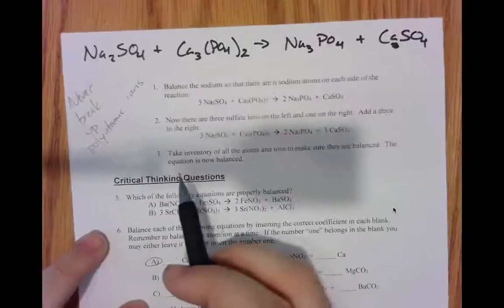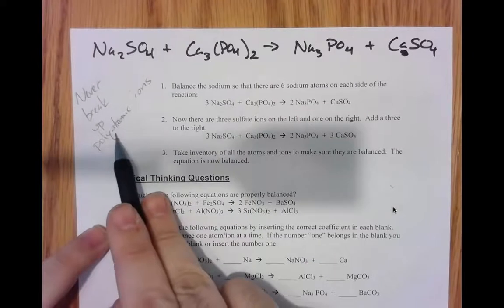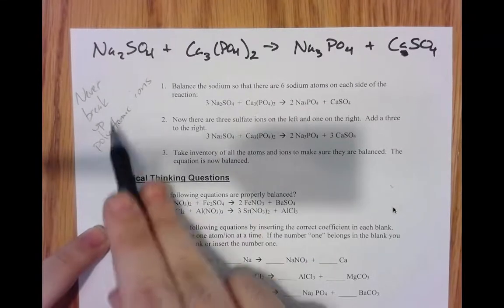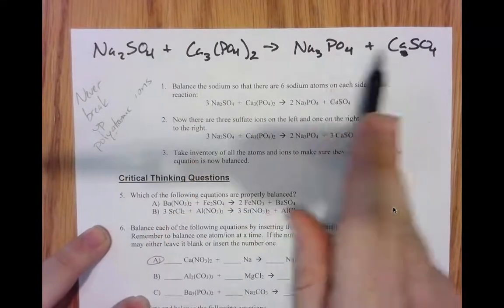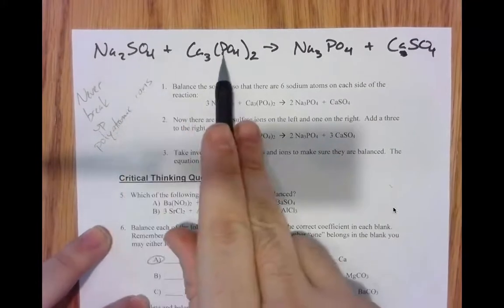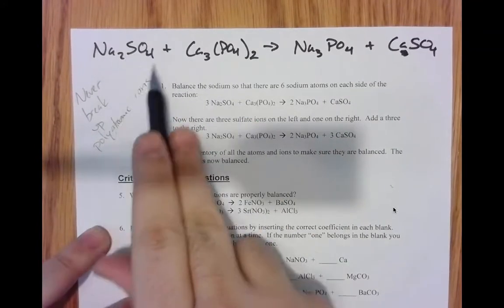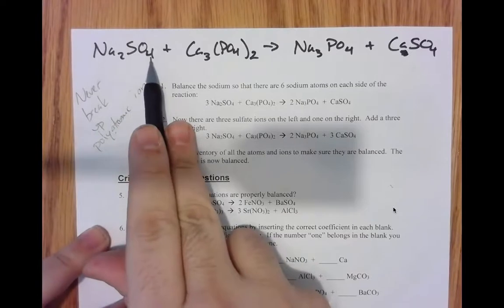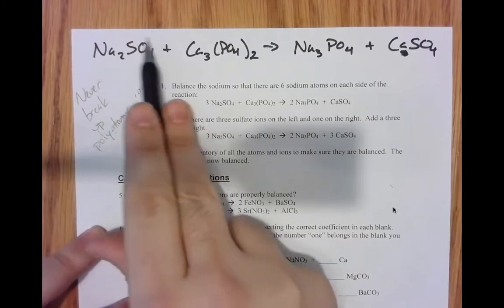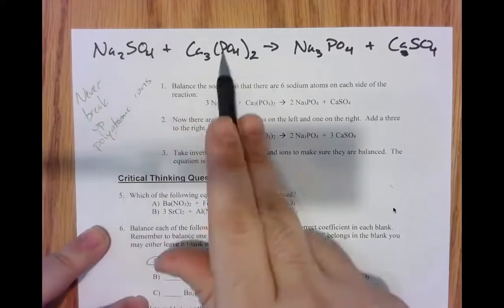One thing worth remembering about polyatomic ions is we never break them up. So in these problems, when you're thinking about SO4 and PO4, don't think about SO4 as sulfur and oxygen. Think about it as sulfate and balance the sulfates. Same thing with phosphate.